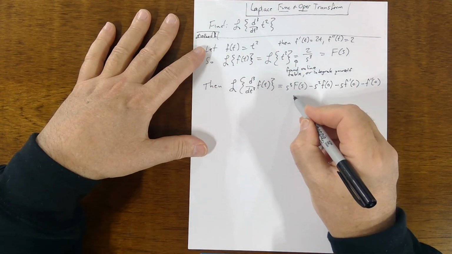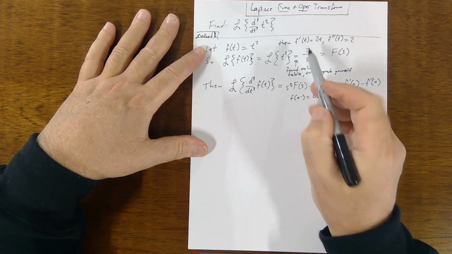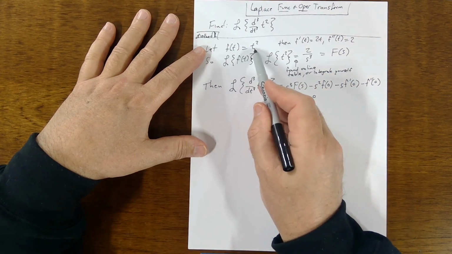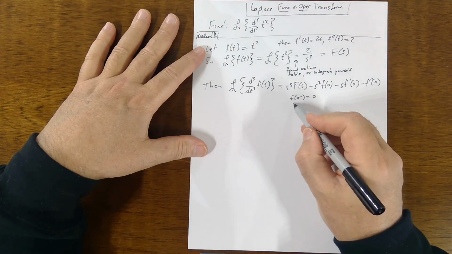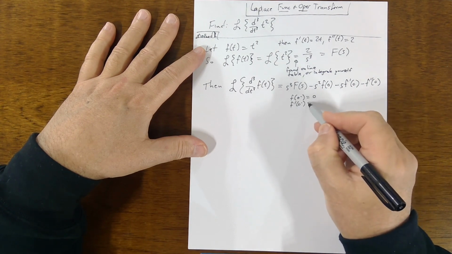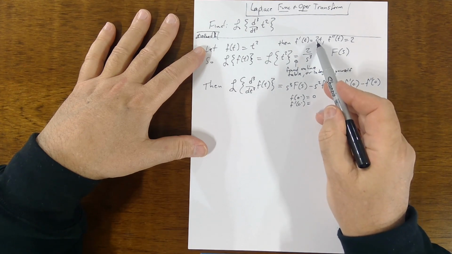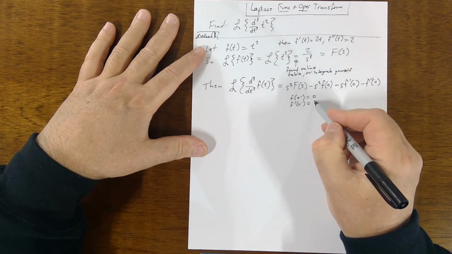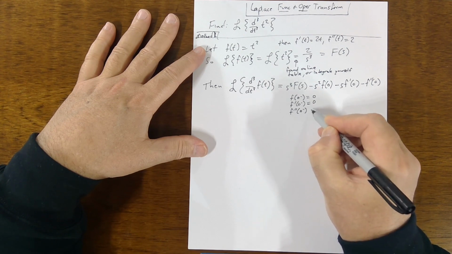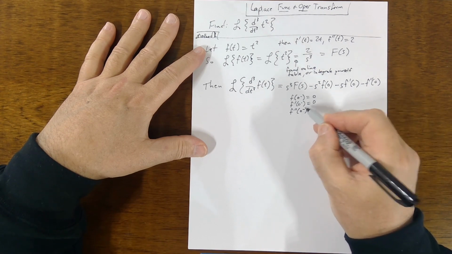So we're going to need these, right? f of 0 minus is 0, because 0 squared is 0. And f prime at 0 minus is 2 times 0, also 0. And f double prime at 0 minus. Okay, now here, they're saying 0 minus.